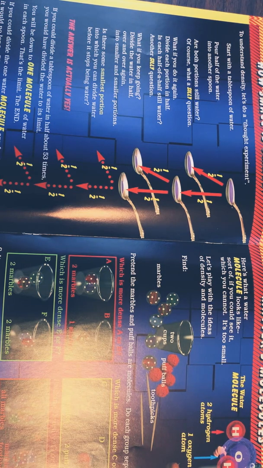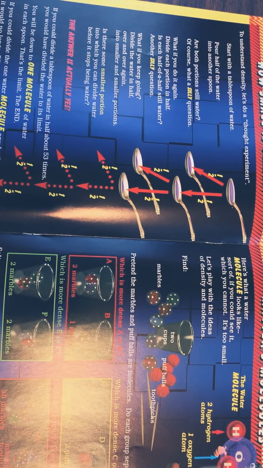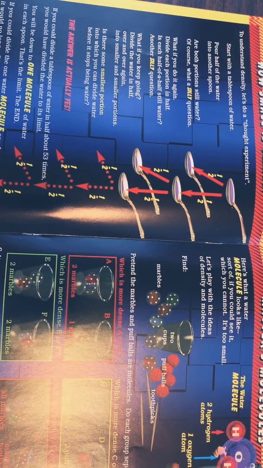Divide the water in half over and over again into smaller and smaller portions. Is there some smallest portion into which you can divide water before it stops being water? The answer is actually yes. If you could divide a tablespoon of water in half about 53 times, you would have divided the water to its limit. You will be down to 1 molecule of water in each spoon. That's the limit, the end. If you could divide the 1 water molecule any further, it would no longer be a water molecule. It would be broken into atoms.